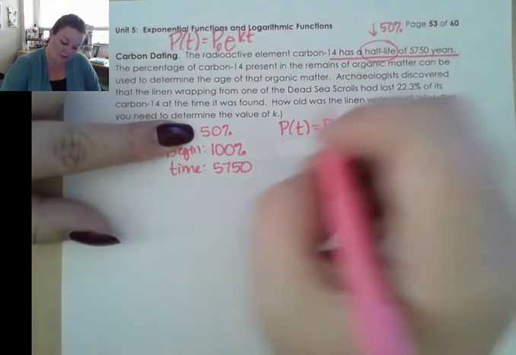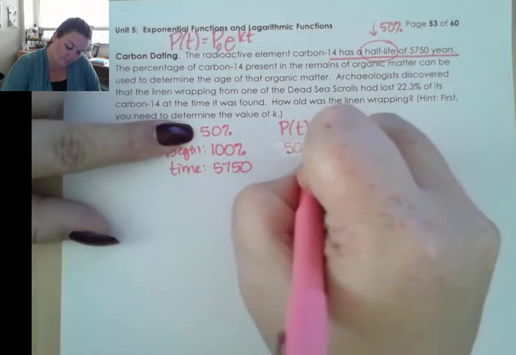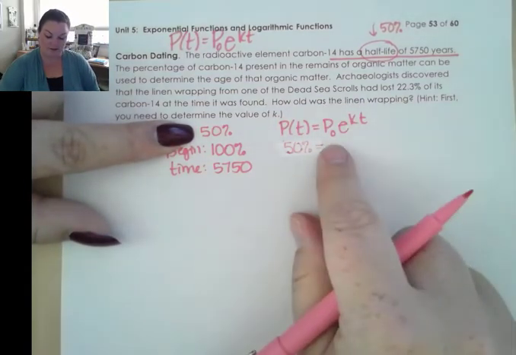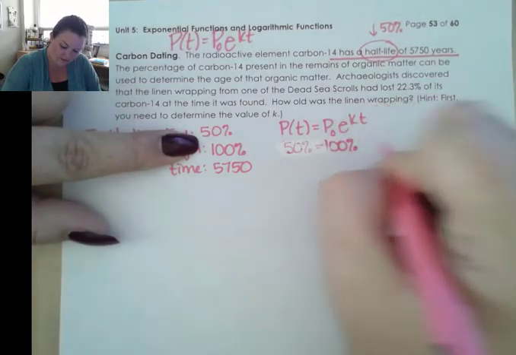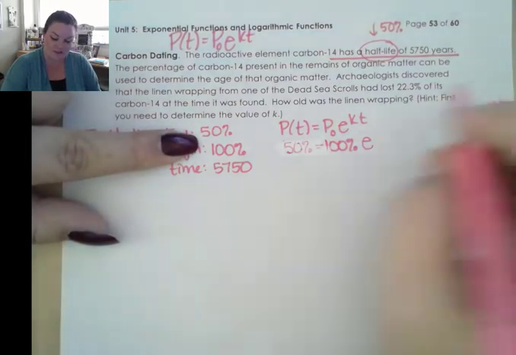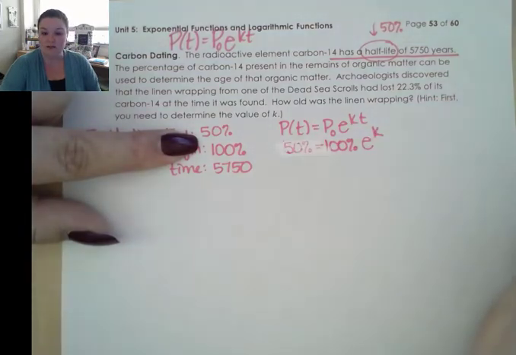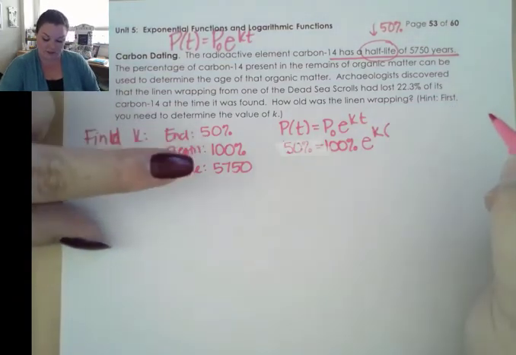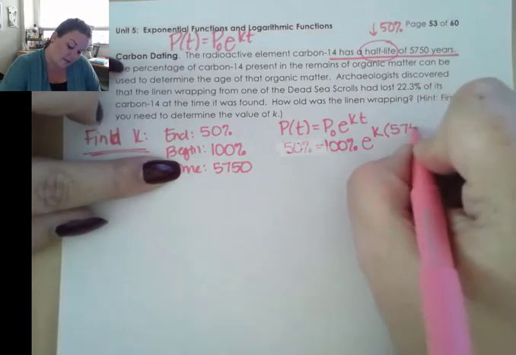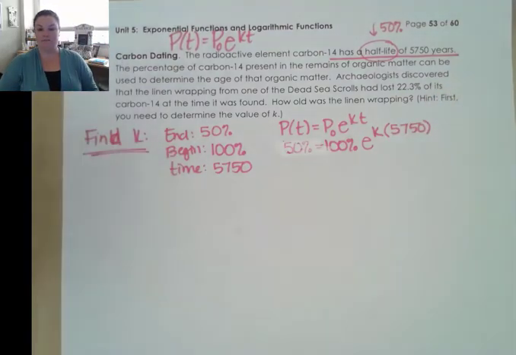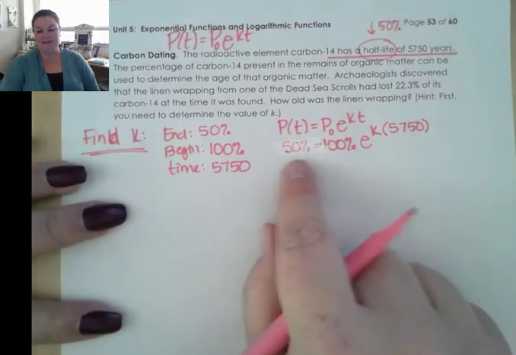We're ending with half of what we started with, and that's equal to how much we started with, which is 100%, times e raised to our rate, which we don't know, times the time it took to go from 100% down to 50%, which is 5,750 years.